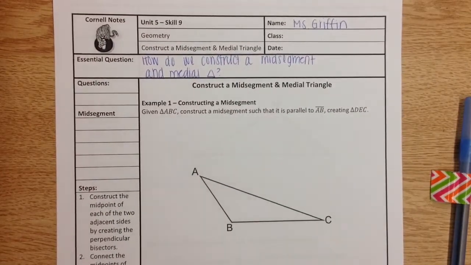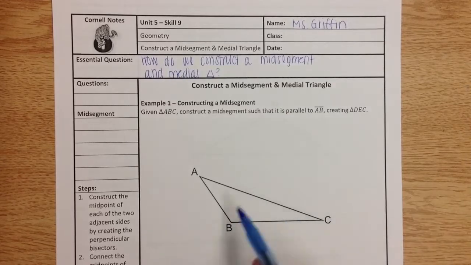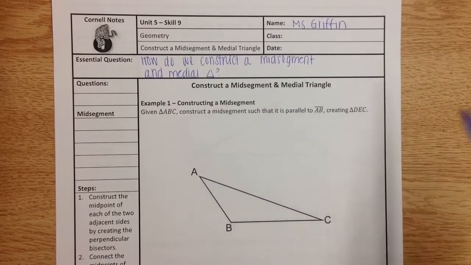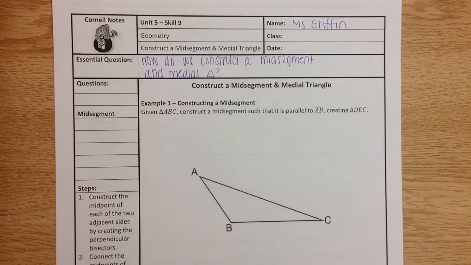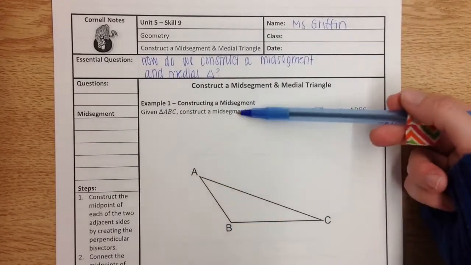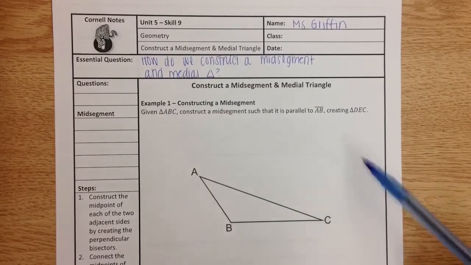We're taking a look at Unit 5, Skill 9. Your essential question says, how do we construct a midsegment and a medial triangle? Don't worry, we're going to define those words for you in just a second. On the front side, we're going to look at midsegment. On the back side, we're going to look at medial triangle.